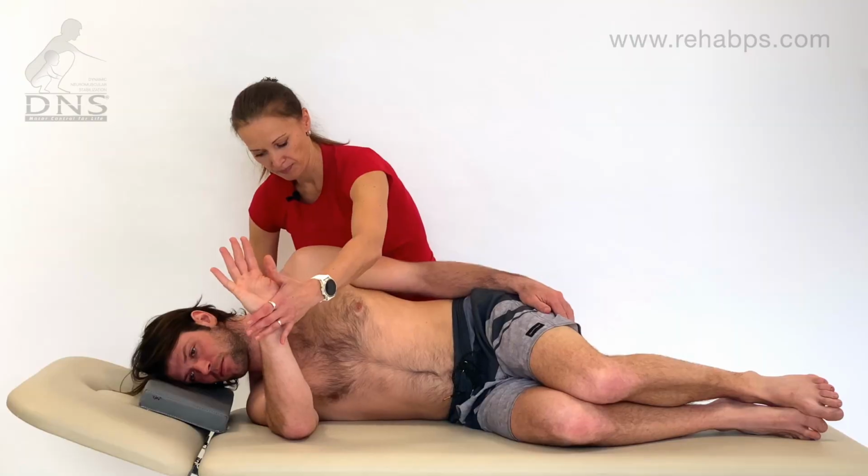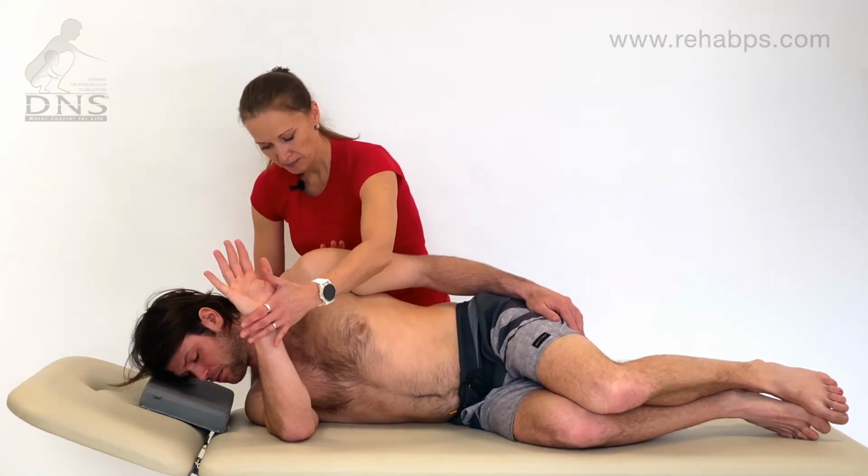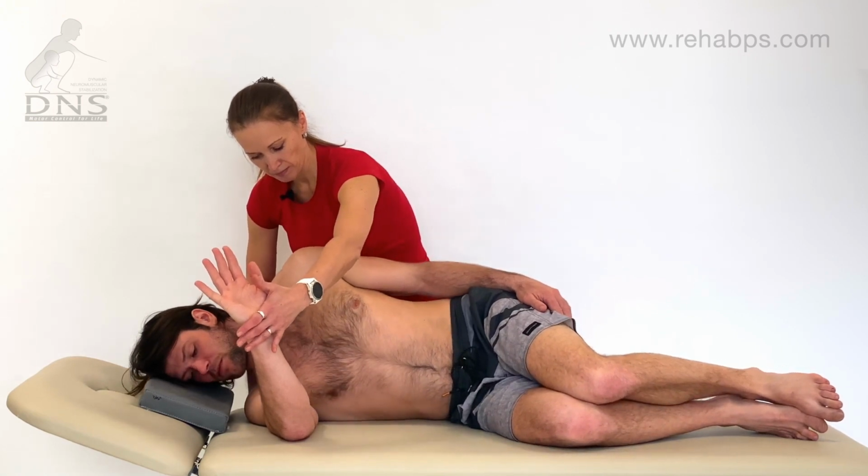To complete the exercise, he rotates backwards. This achieves a lengthening of external rotators during eccentric activity.